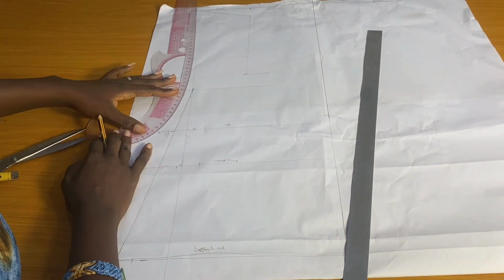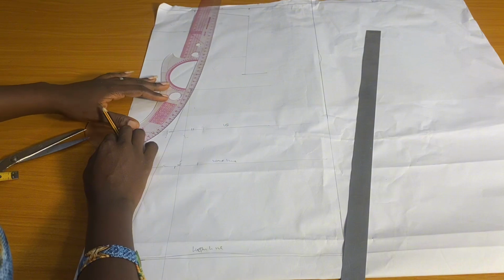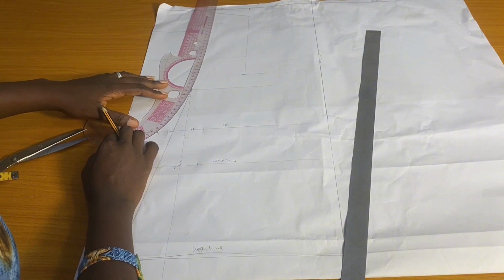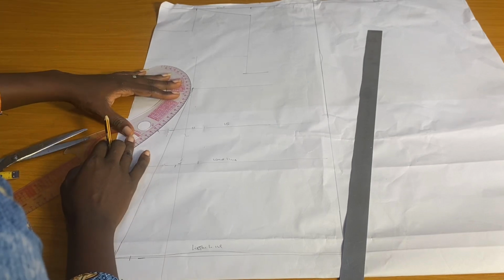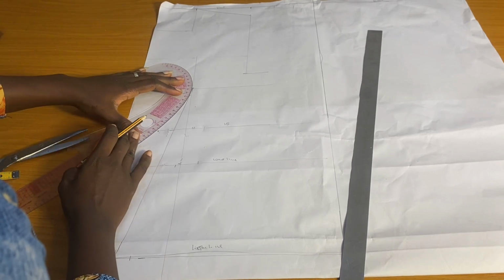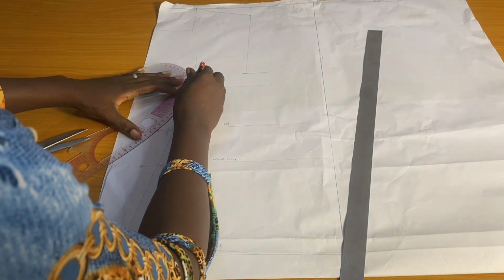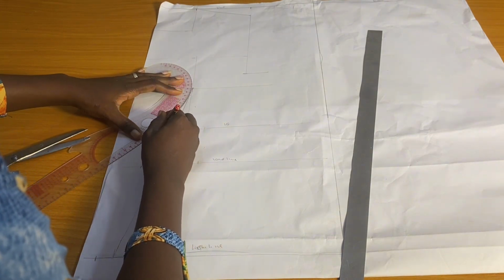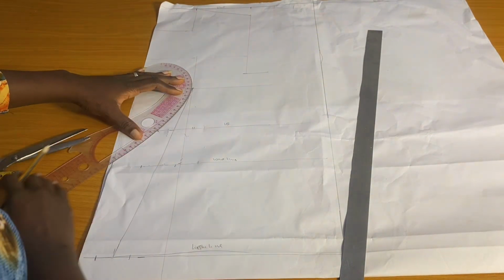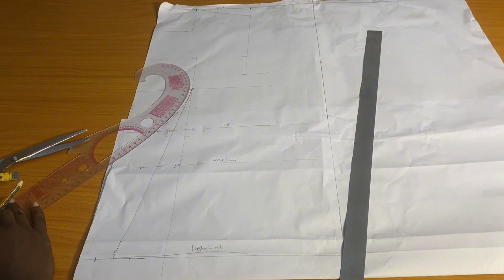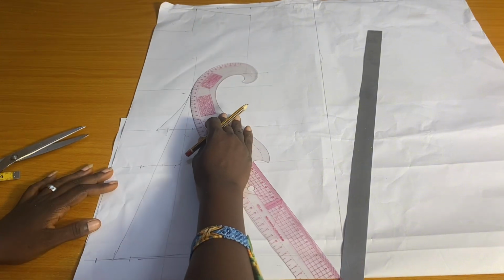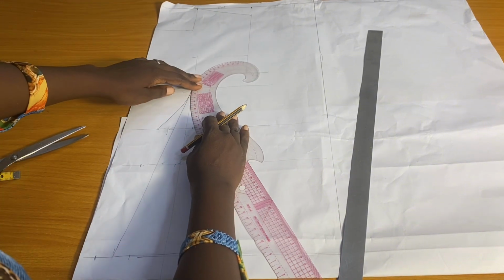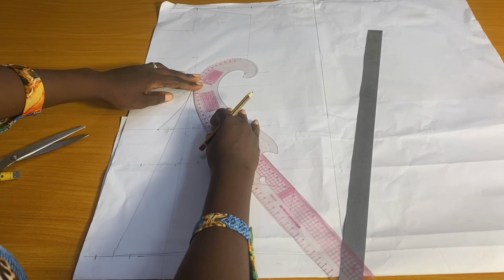So the next thing I'll go ahead to do is to place my cuff. I'm going to place my cuff from the bust points and connect to what I marked, which is my 1.1.